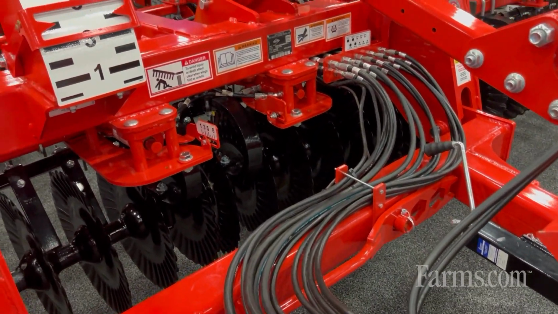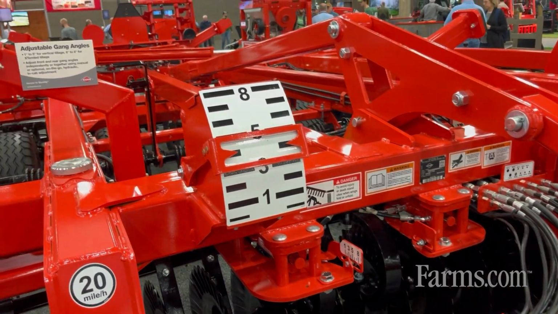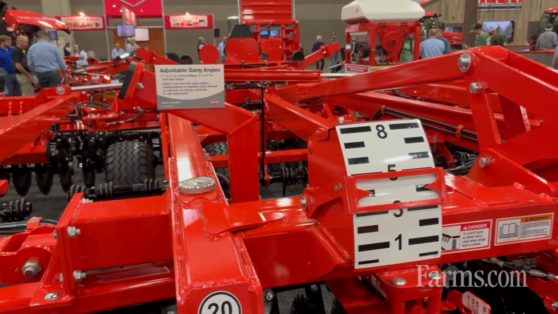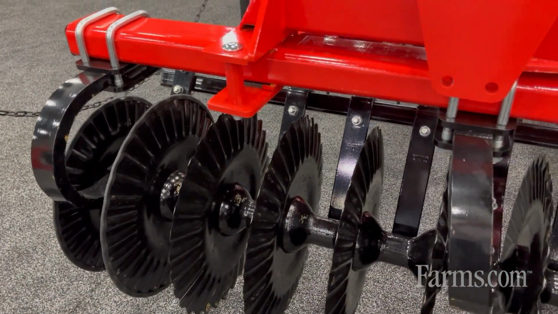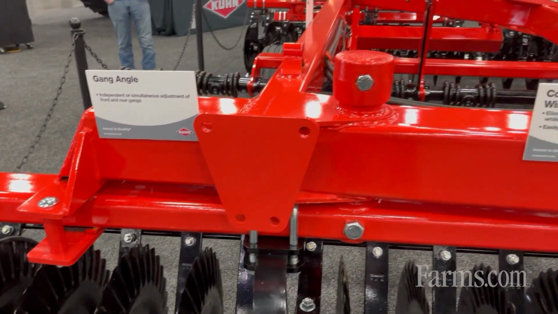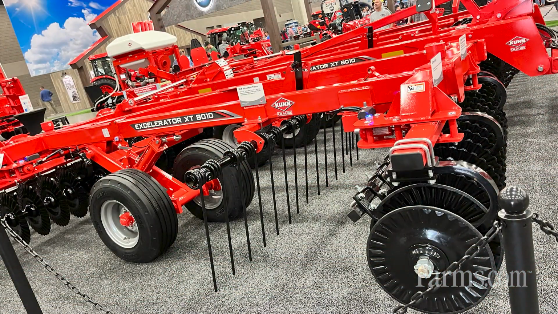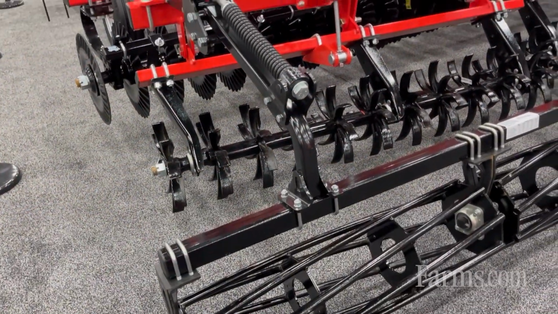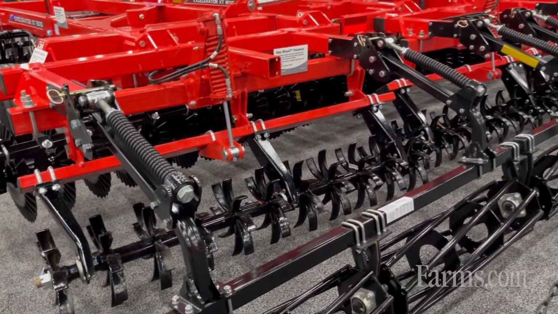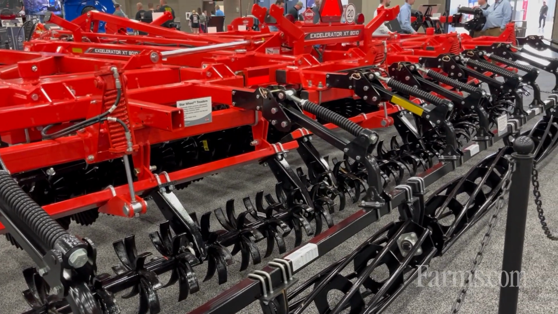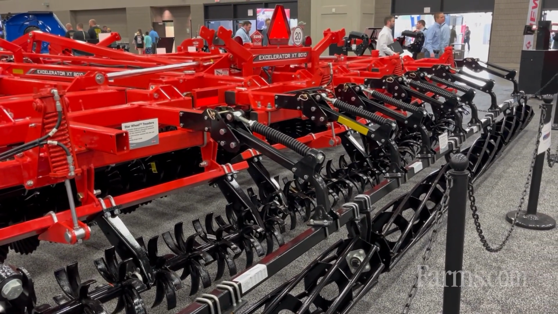The things that we can adjust with the SST system are working depth, front gang angle and rear gang angle, and we can adjust those gang angles independently from one another. We can do the front-rear leveling of the machine, and we can also adjust the wing down pressure and the star wheel down pressure, as well as lifting those star wheels out of the ground to prevent them balling up when we start getting into those wetter conditions.